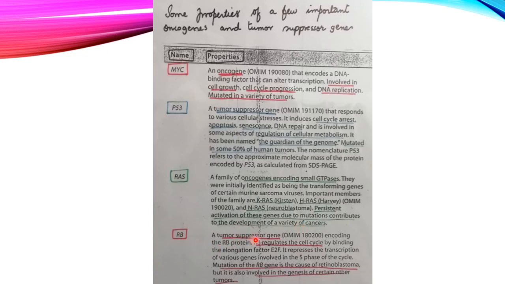Then we have RB. RB is a type of tumor suppressor gene. This is the regulator of the cell cycle. But if this tumor suppressor gene is mutated, then it may result in development of retinoblastoma, which is a type of eye cancer, and this has also been seen to be involved in the pathogenesis of some other types of tumors and cancers as well.